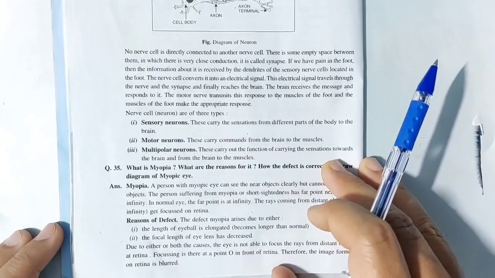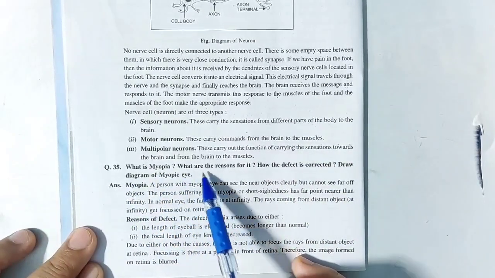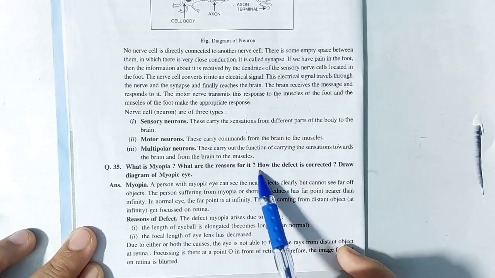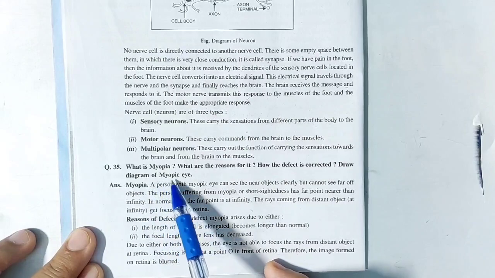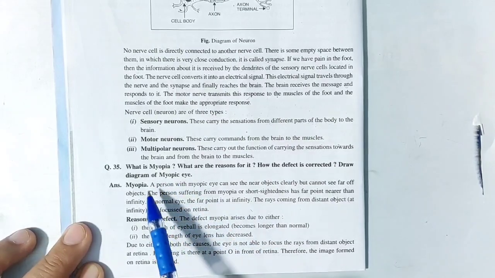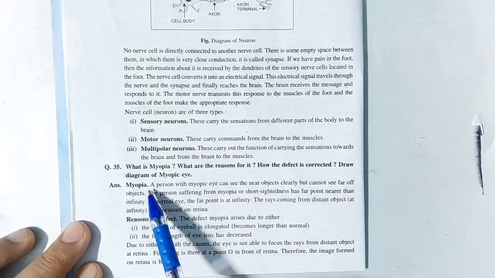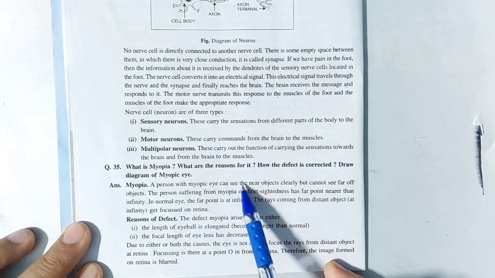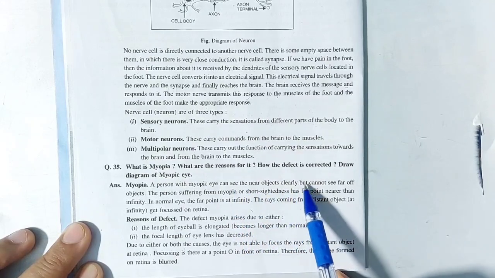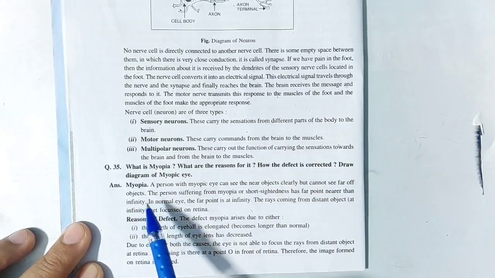Now our next question is: what is myopia? What are the reasons for it? How is the defect corrected? Draw a diagram of the myopic eye. First we are going to discuss what is myopia. A person with a myopic eye can see near objects clearly but cannot see far off objects.